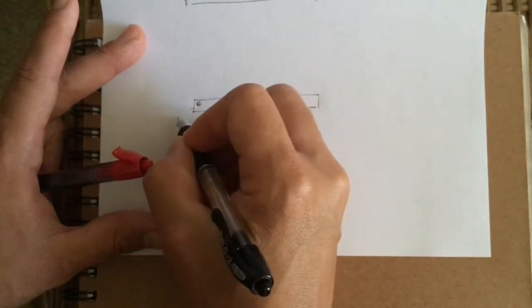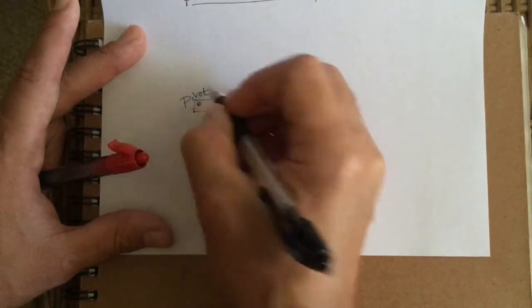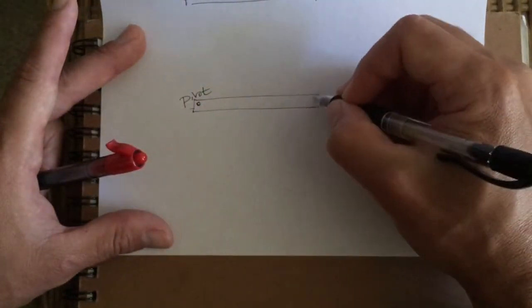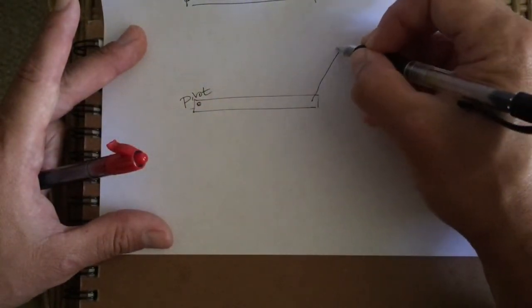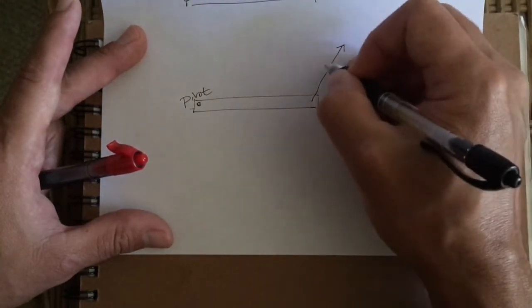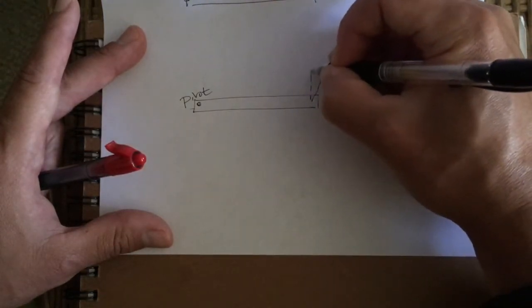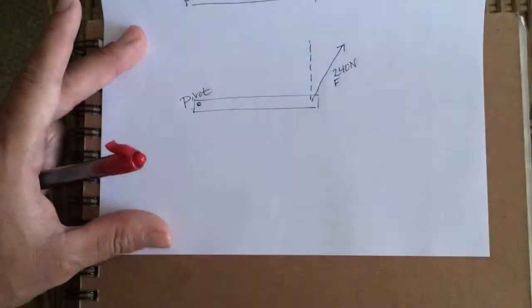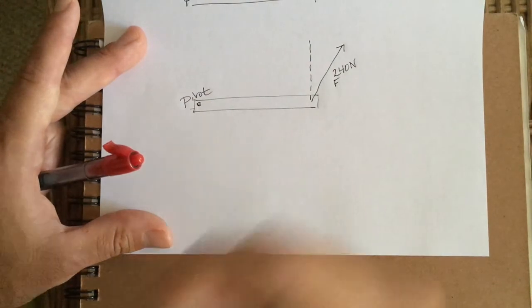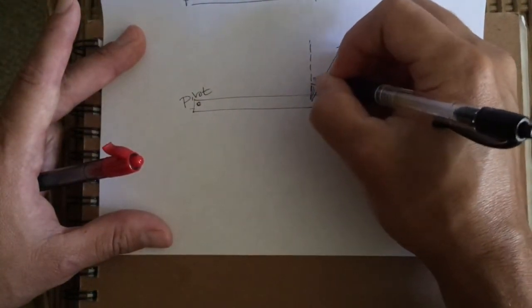We're going to put the pivot right here once again, or the hinge. This force is going to be directed like this. It's 240 newtons, and that will be F. And from perpendicular, we know that this angle right here is 20 degrees.